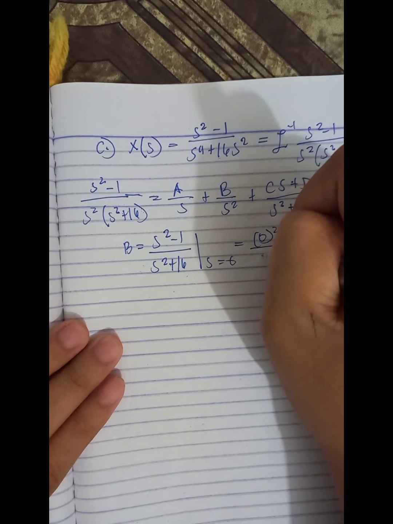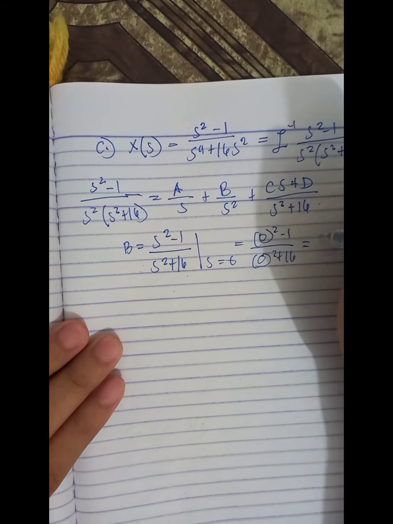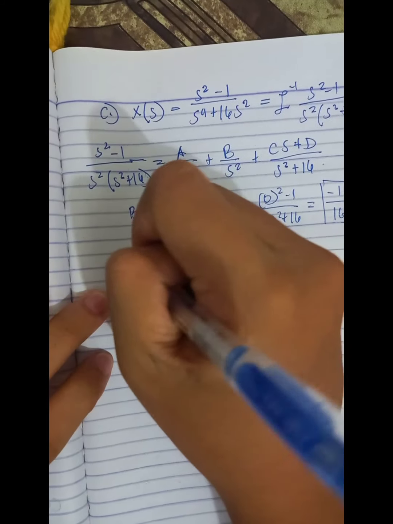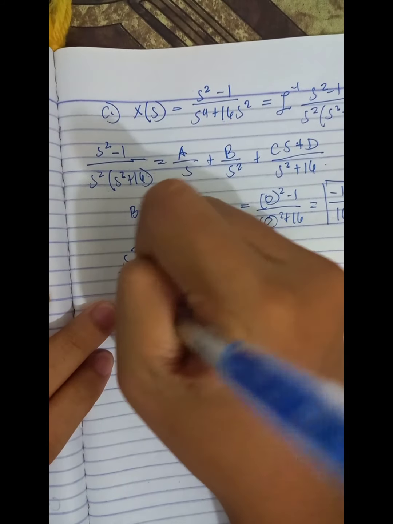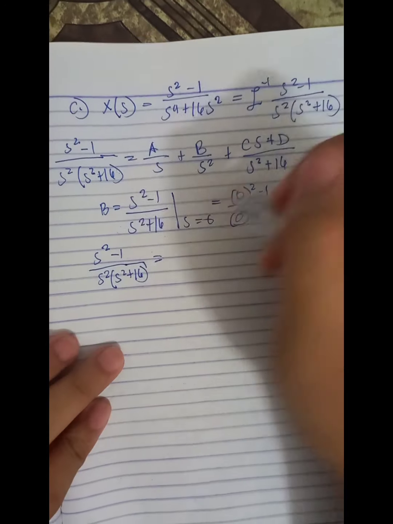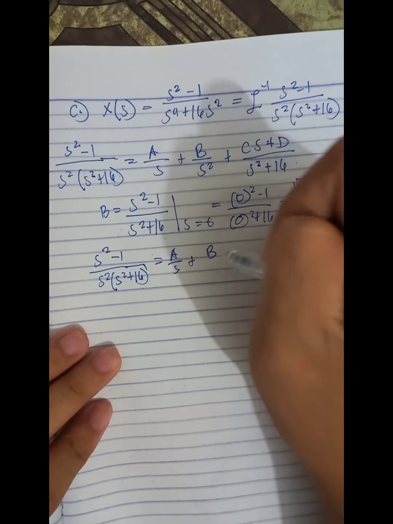and then s equals 0, and distribute the 0, and it will become negative 1 over 16. And then we have to solve for A, C, and D.